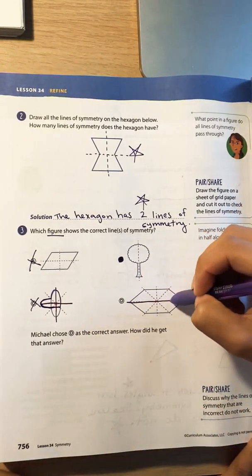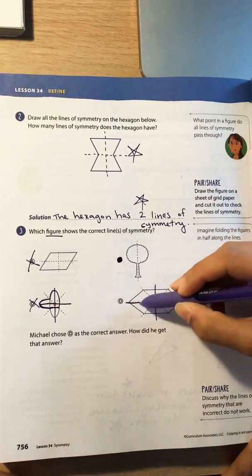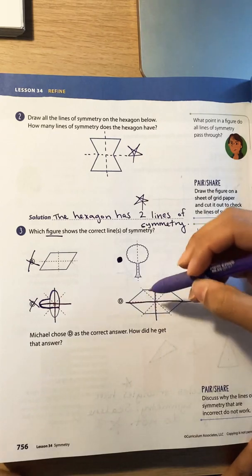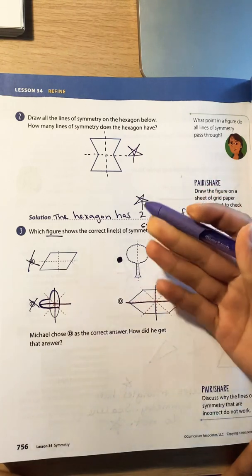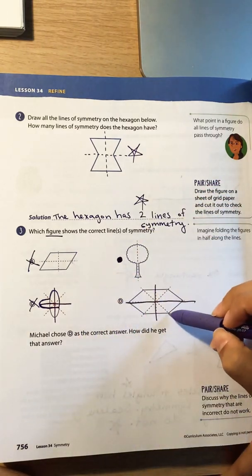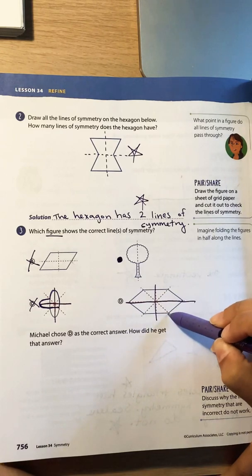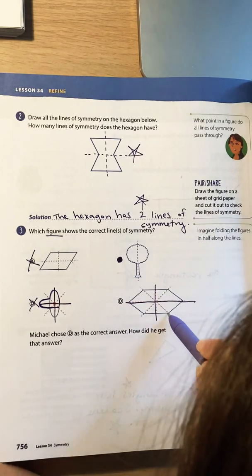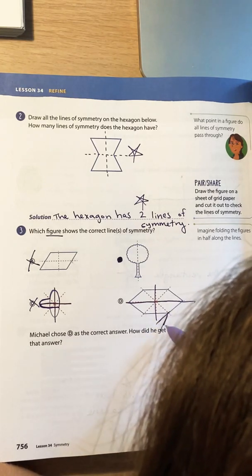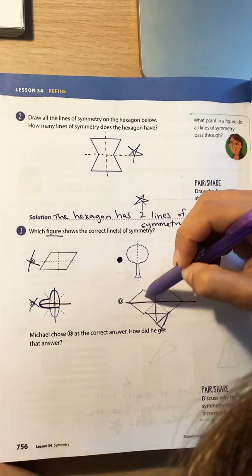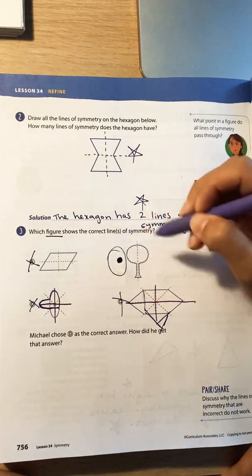And D. This one works. I could flip the top half over onto the bottom. I could flip the left half onto the right side, or vice versa, but I can't do these diagonals. This is not a proper line of symmetry here. I can't flip that over to make this side, because if I was flipping it on this diagonal, this right here would be, it's tough to draw. It would be like this, I guess. Or out this way a little more. And then it would look like that. Okay, so definitely not D. So correct answer is B.